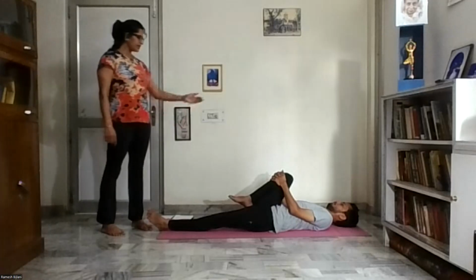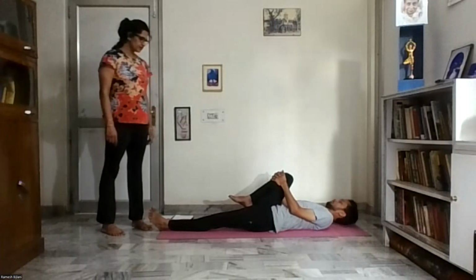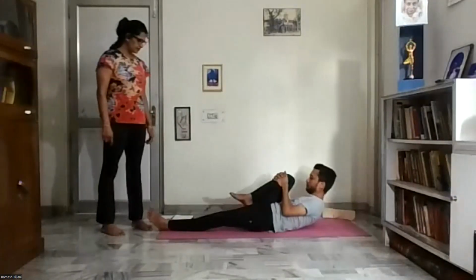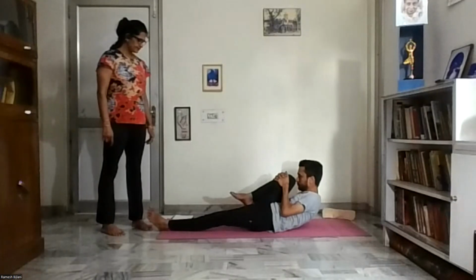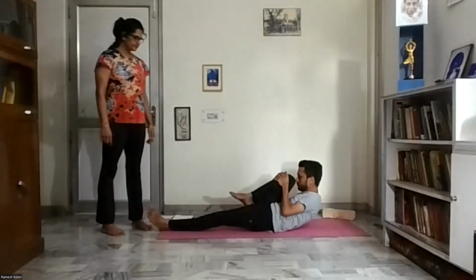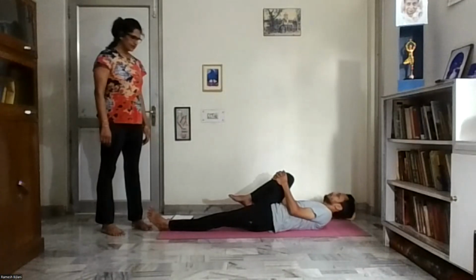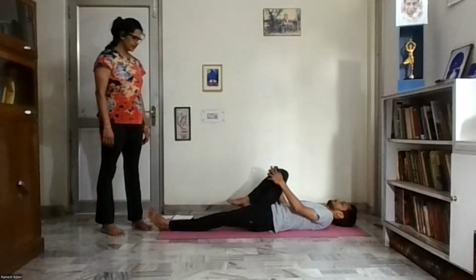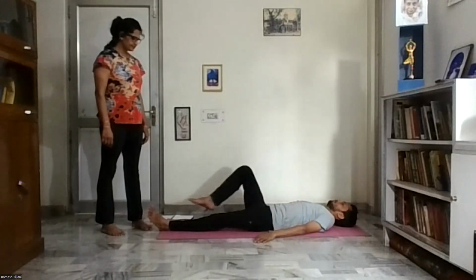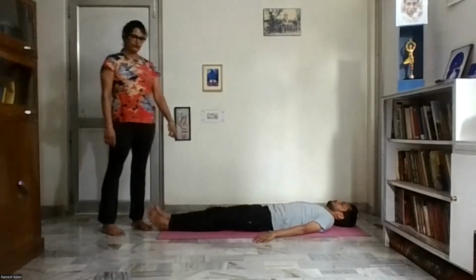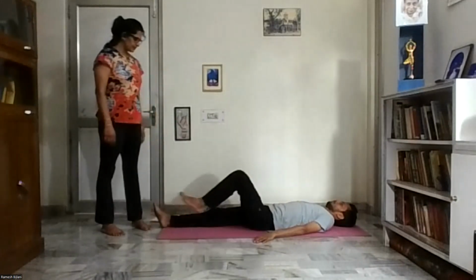And now we can try lifting the chin up to the knee. Stay for a few breaths, 2 breaths. First, bring the head down. Release the hands and straighten this leg. Now you can repeat on the left leg.